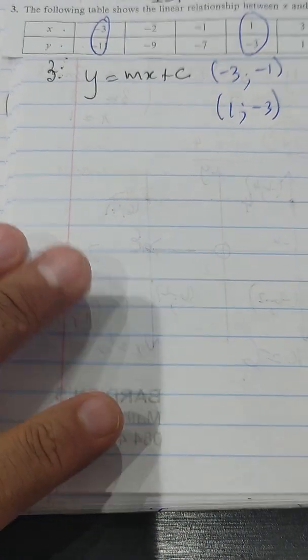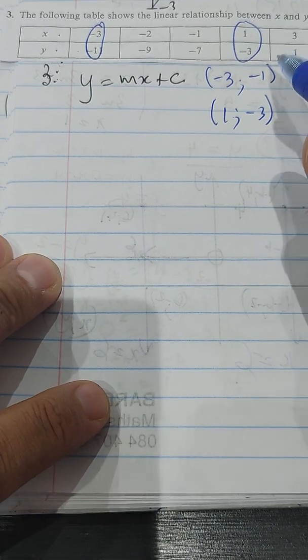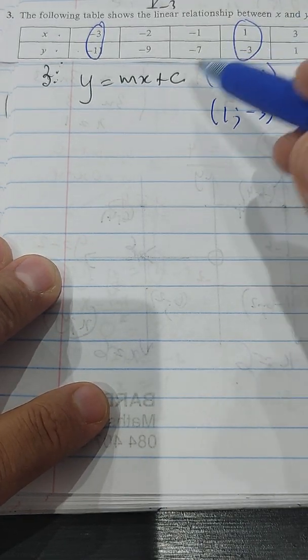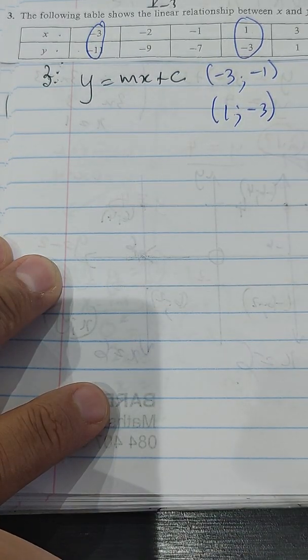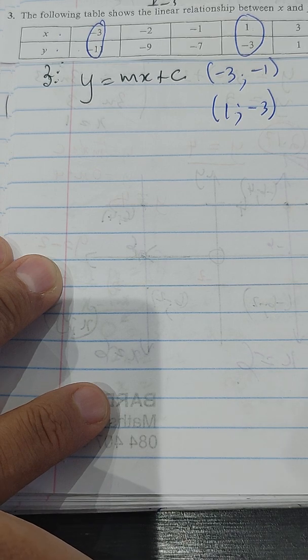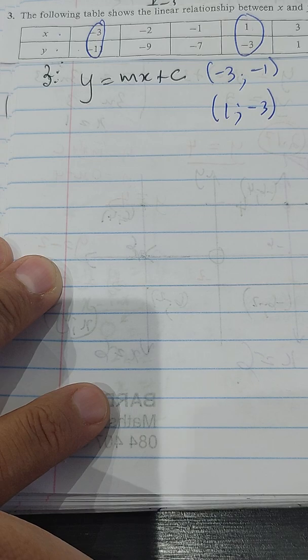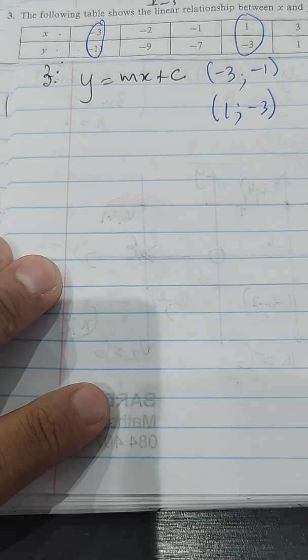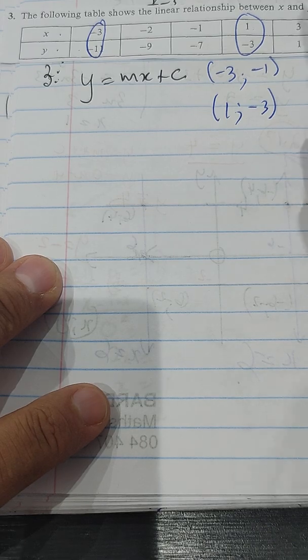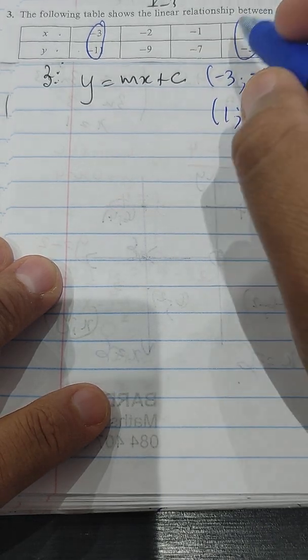This method works for all or most questions determining the equation of a straight line graph. So basically, I try to use something that could be used for most of the exercises.